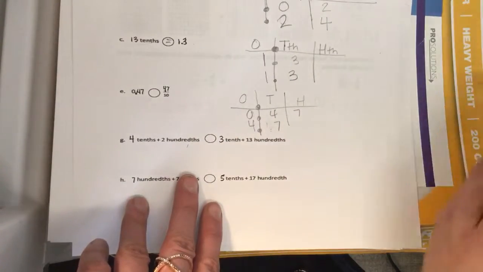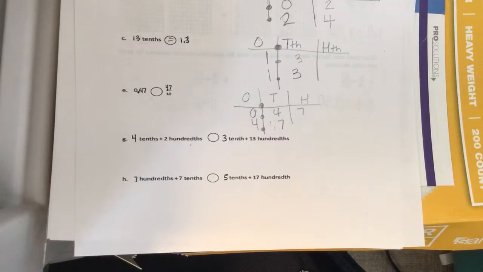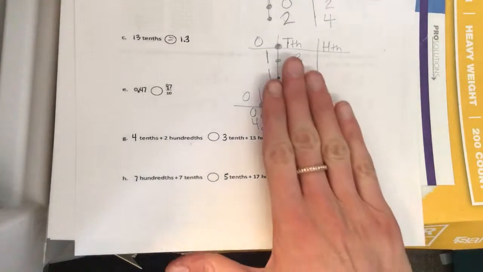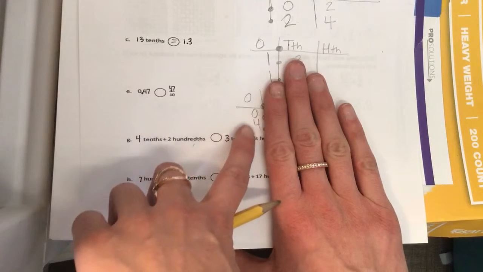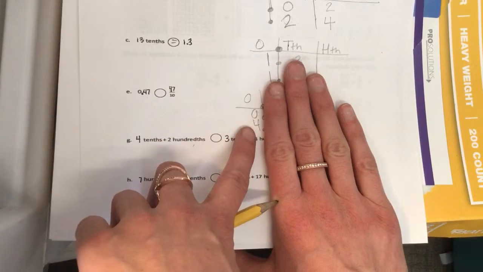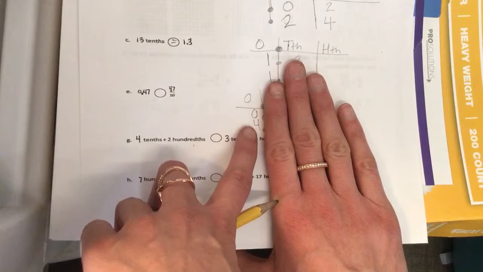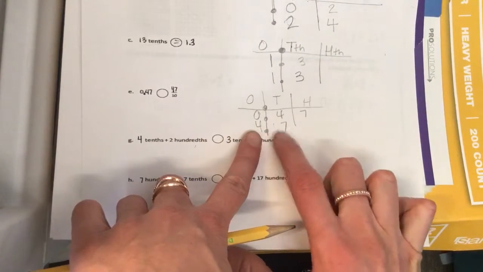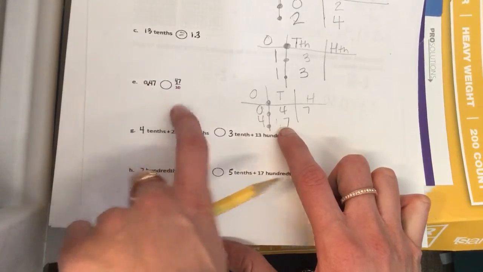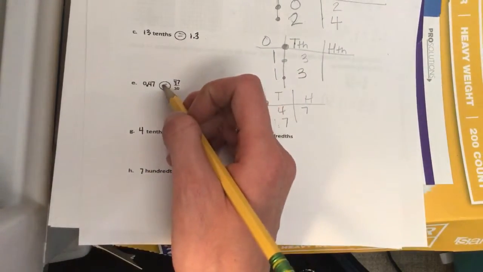So how would you solve this? Which one is greater? All right, so if we start with our ones, oh my gosh, right away, I can see one of them has 0, one of them has 4. It doesn't even matter what is underneath my hand, this one must be bigger. So 4 and 7 tenths, that was this one right here, 47 tenths. That one is greater.